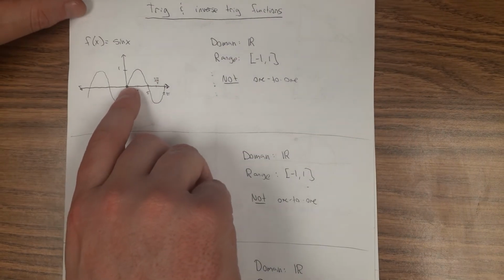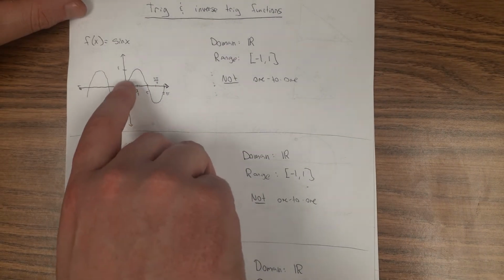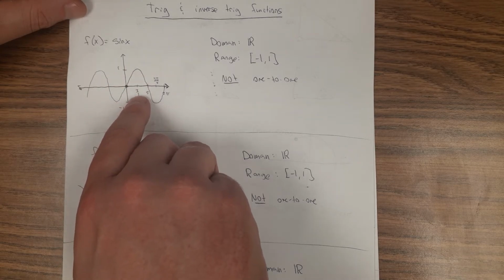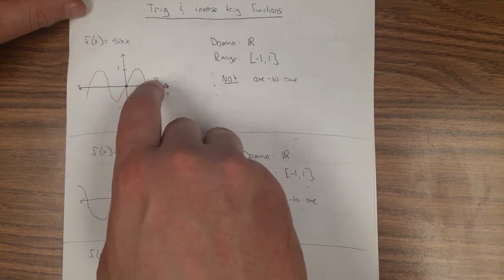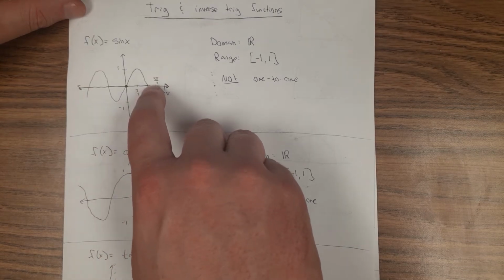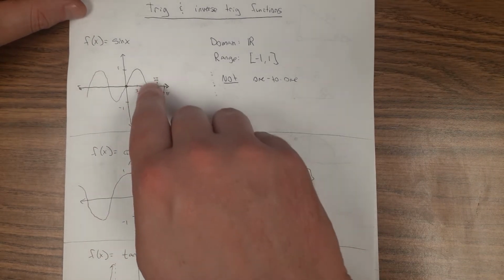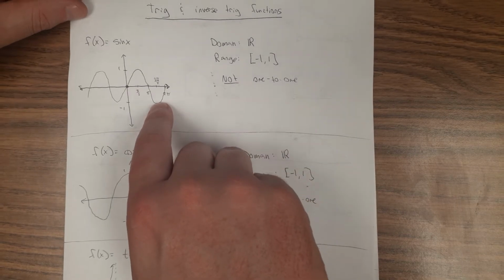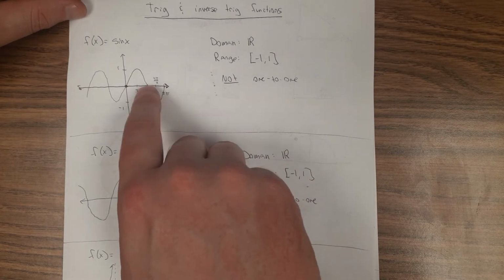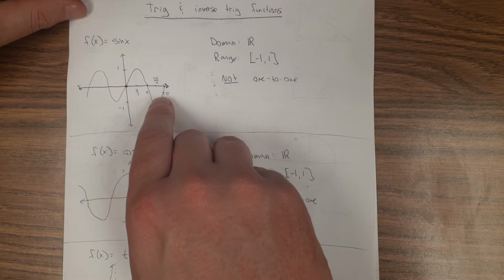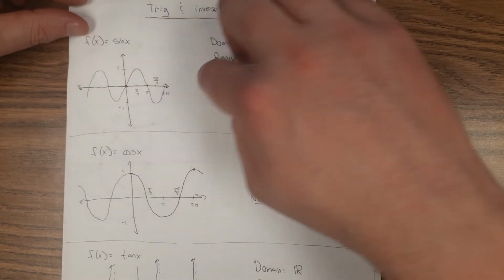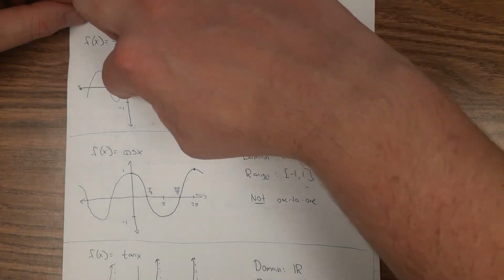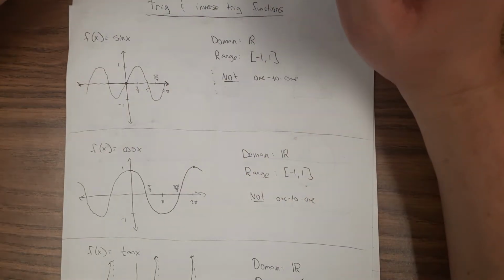So sine of 0 is 0, and then it reaches its peak at pi over 2. Then it comes back down and hits 0 again at pi, and then it hits its low point at 3 pi over 2, which is halfway in between pi and 2 pi, and then it's back up to 0 at 2 pi, and of course it just repeats. It has a period of 2 pi, so it goes forever this way and this way.